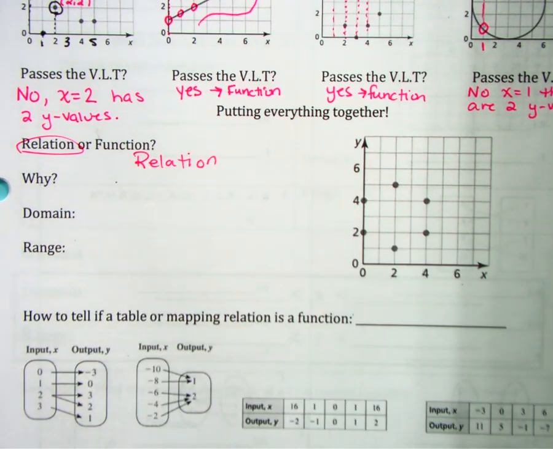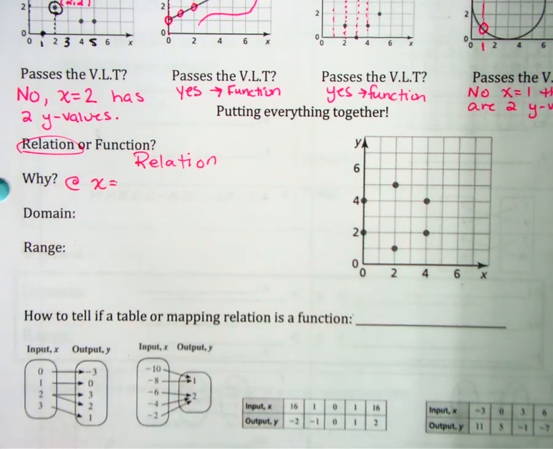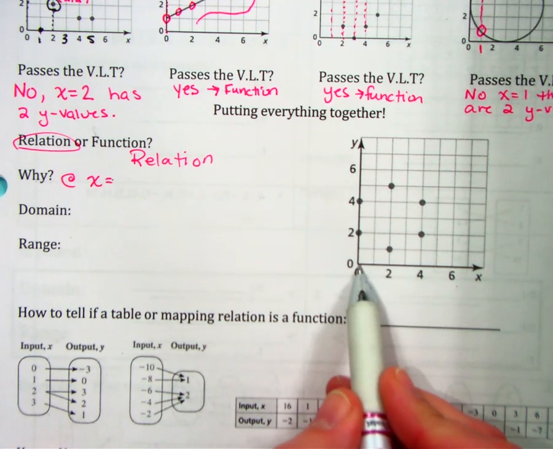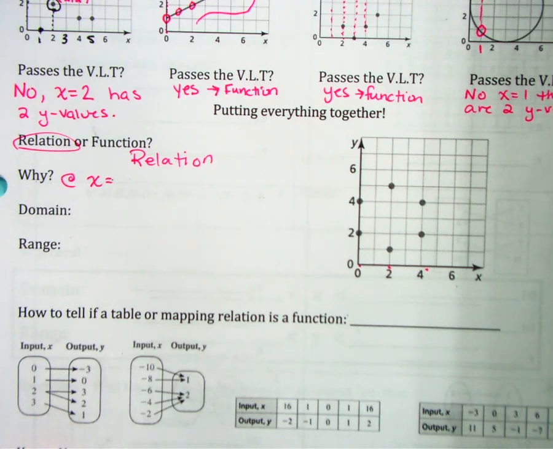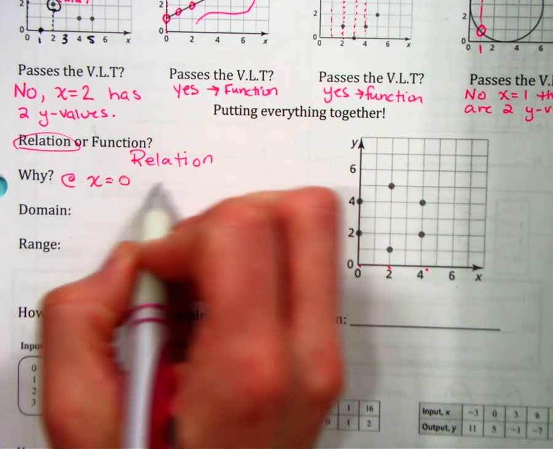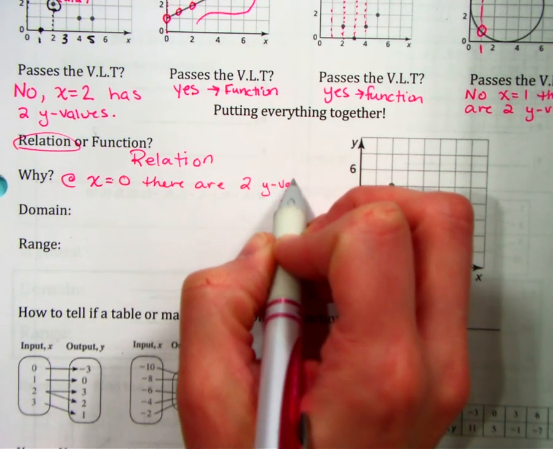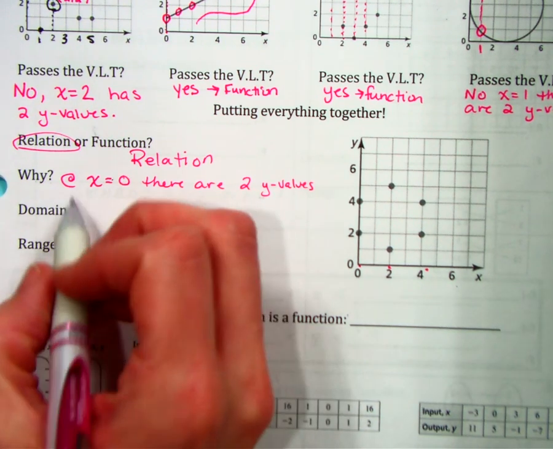And you don't get to say it's a function, because it doesn't pass the test. Why doesn't it pass the test? Because at x equals, a little cheat for you there, at x equals, and then pick one. Do you want to say at x equals 0? At 2? At 4? Because all 3 of those are failures. So you just pick one. At x equals 0, there are 2 y values. This is one we did not do in warm-up. Okay? Domain, range.